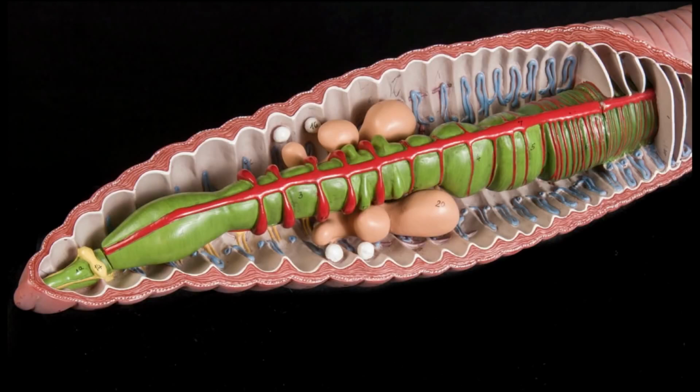Several other structures are visible in this view. At the anterior end of the earthworm, sitting atop the digestive tube, are a pair of suprapharyngeal ganglia. A ganglion is a mass of nerve cell bodies and fibers. The suprapharyngeal ganglia are the earthworm's brain, such as it is. Next, we have the dorsal blood vessel, sitting atop the digestive tube. This vessel carries blood towards the heart, as we will discuss shortly.